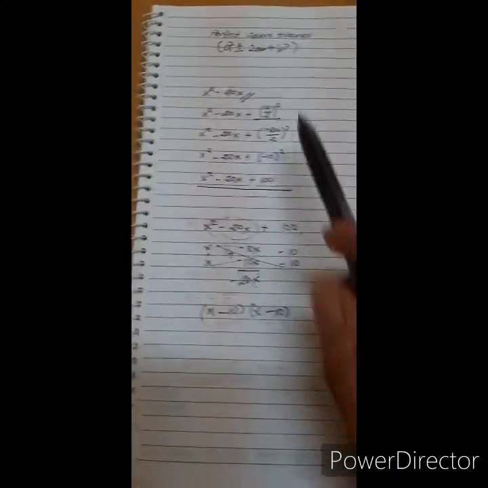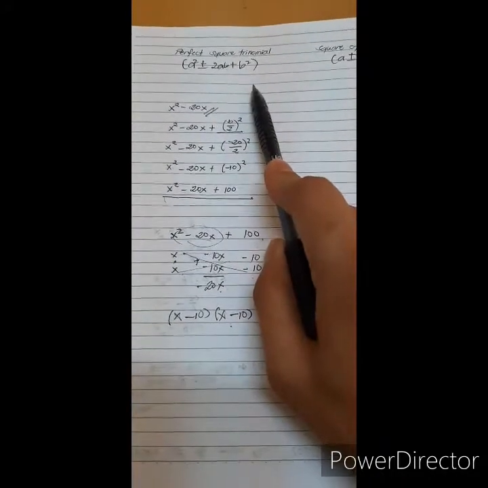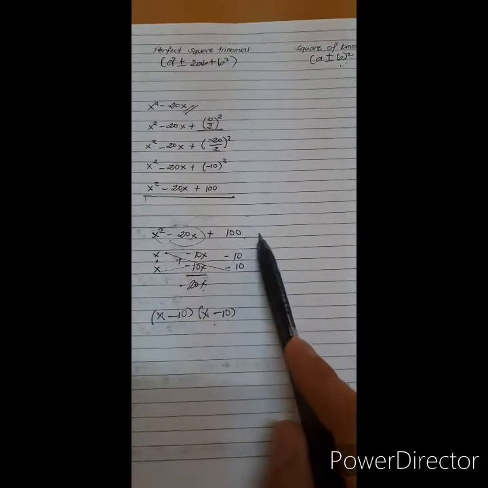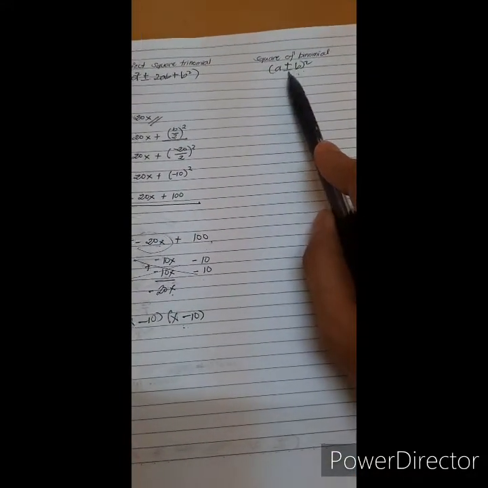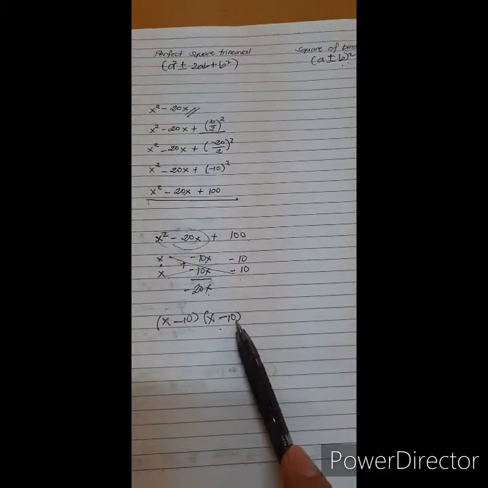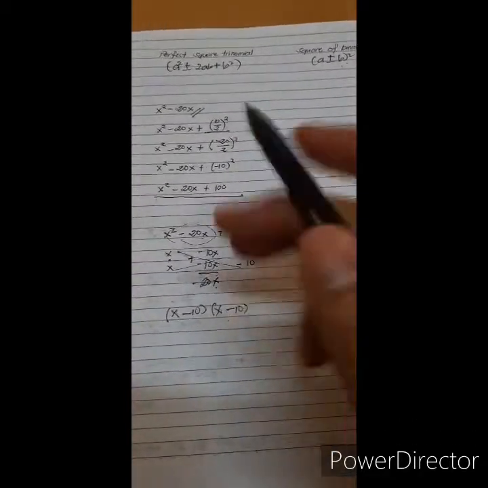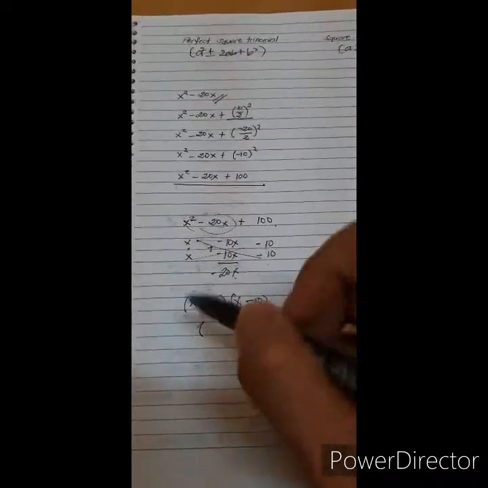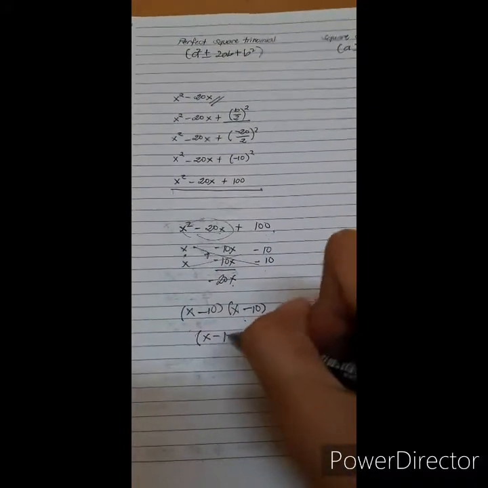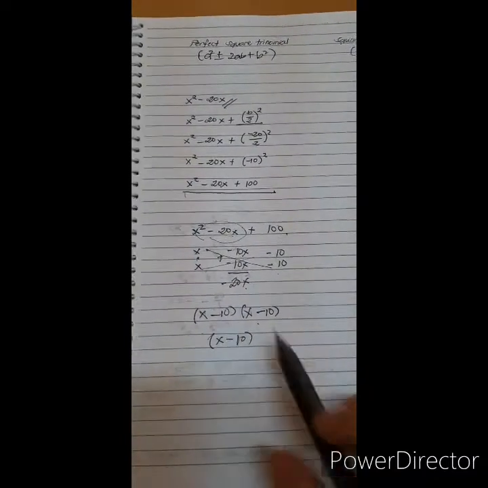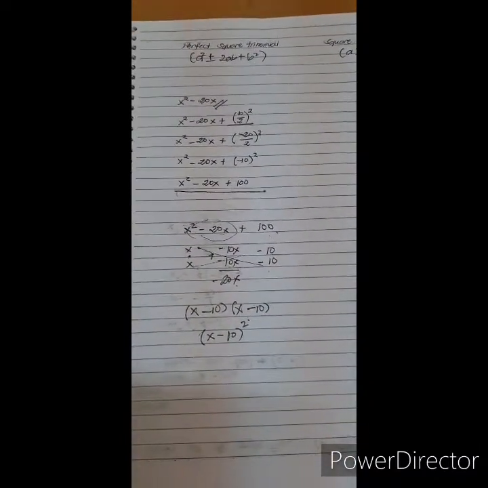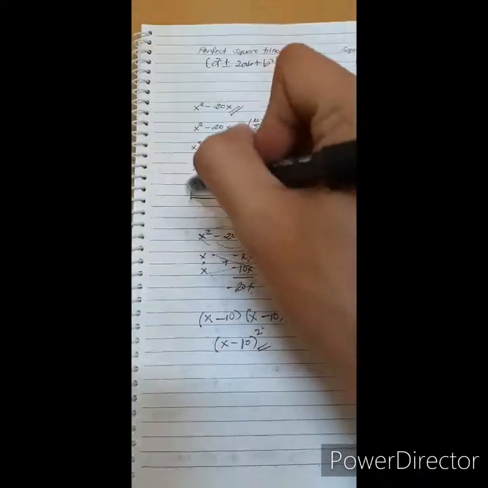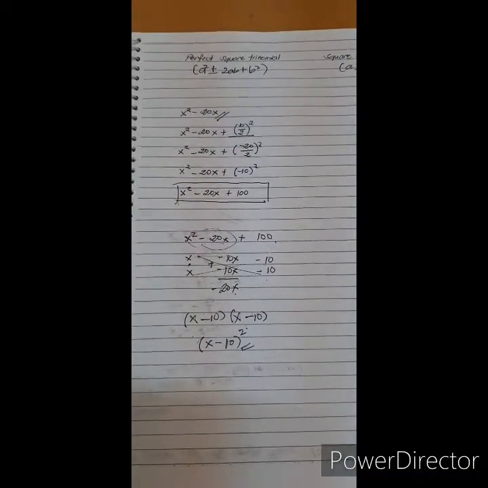Next, we already found the perfect square trinomial in this form, and now we will try to find the square of binomial. We will just rewrite this in this format. Since the binomials are the same, we can just write one binomial and write the exponent, which is 2. So we have now the square of binomial, and this is the perfect square trinomial.